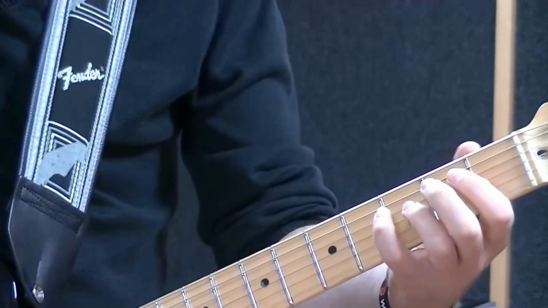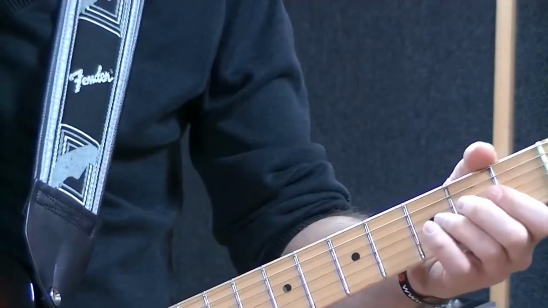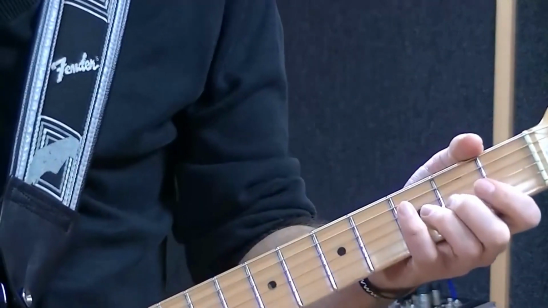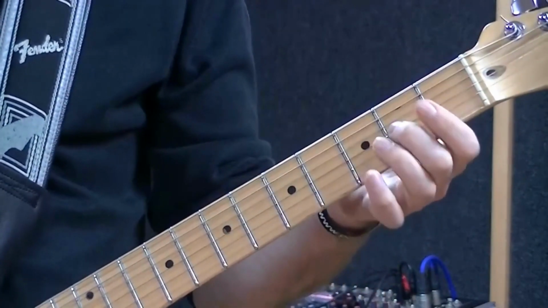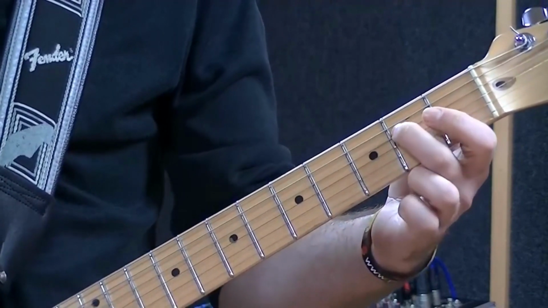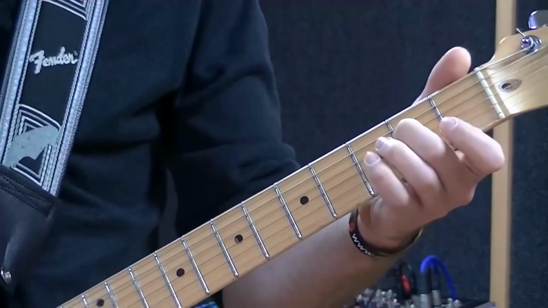So that's the lower octave. What about the higher one? So let's just try this one. Now there's no rules necessarily to this. You don't have to start every riff with the root note, i.e. the E in this one.